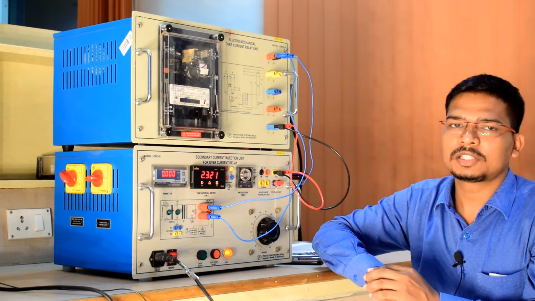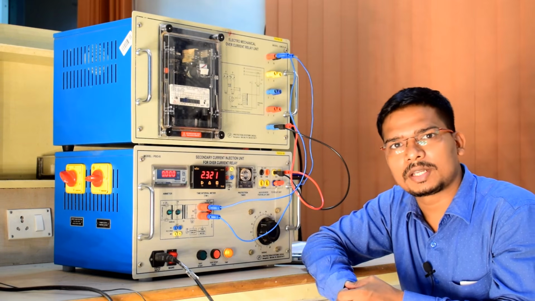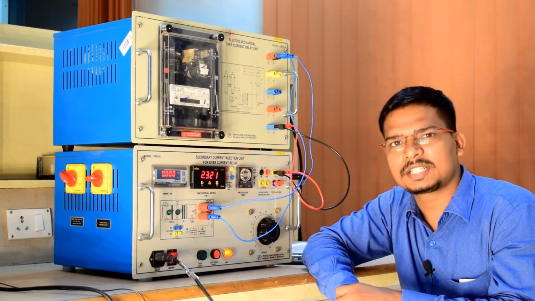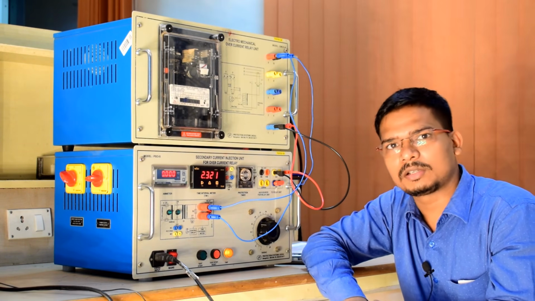So this is the experiment on the electromechanical overcurrent relay, and in the next part we will study the numerical overcurrent relay.